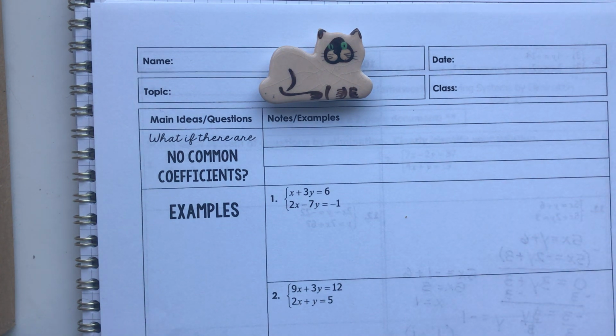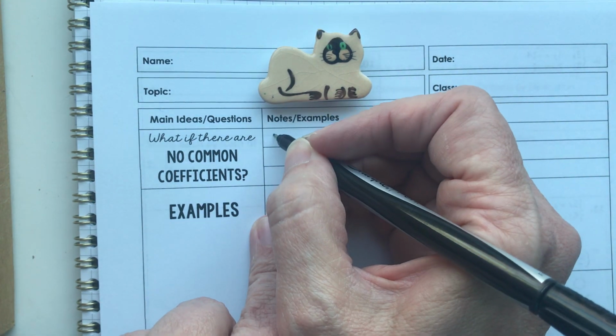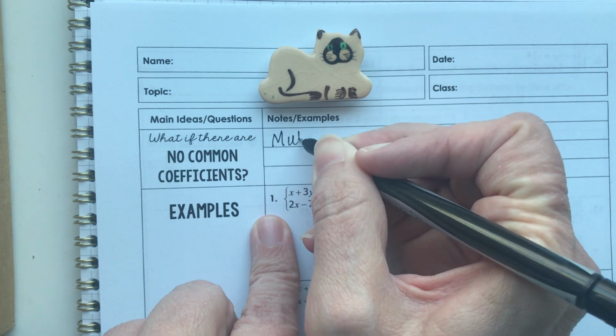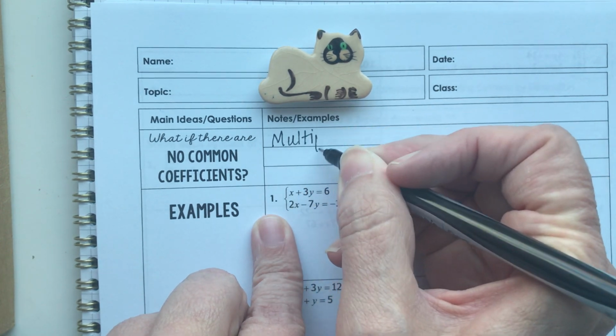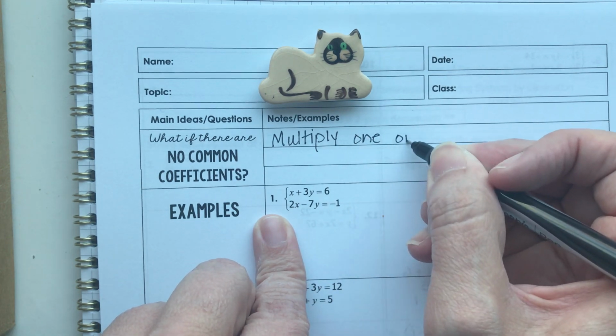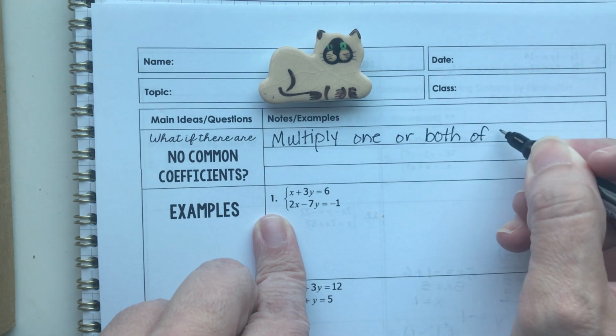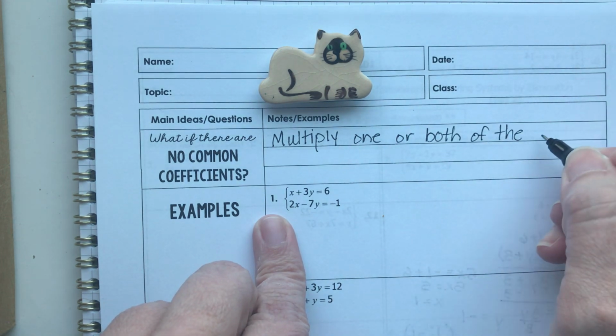Well, if you remember me telling you that you can do anything you want to an equation as long as you do it to both sides and to every term in the equation, that's the idea we're going to use here. So if there are no common coefficients, we're going to multiply. Don't worry about division. We're going to multiply one or both of the equations by some number.